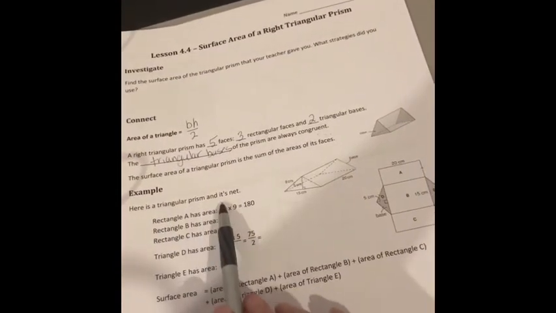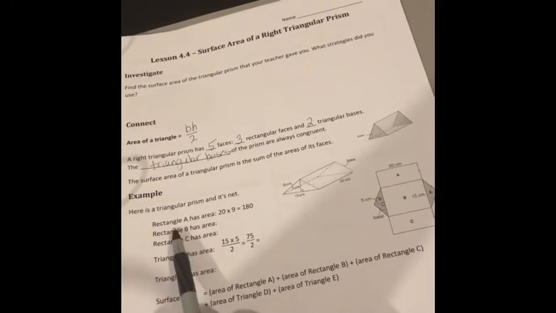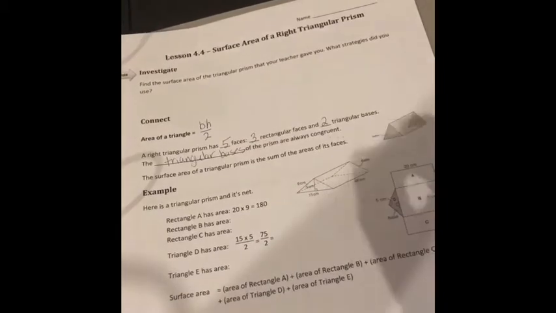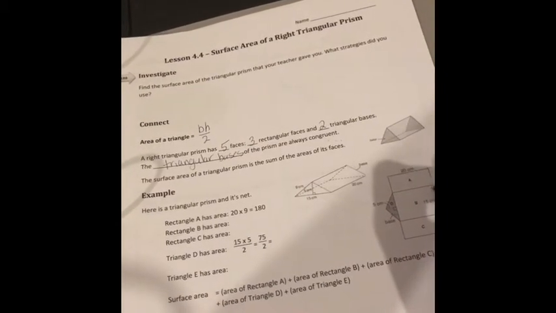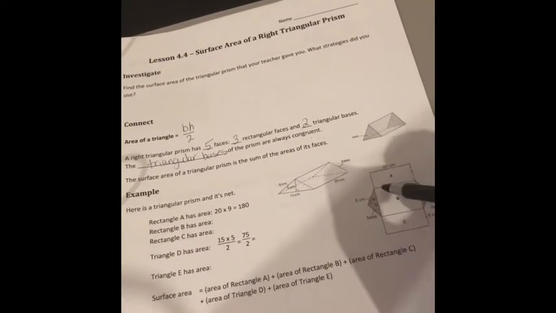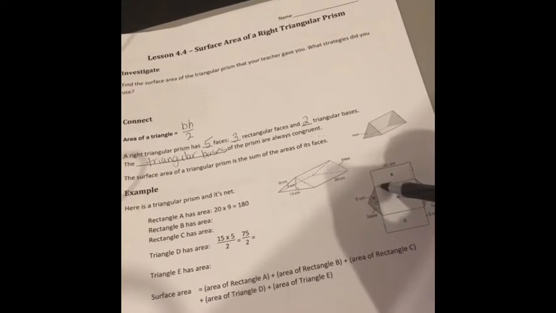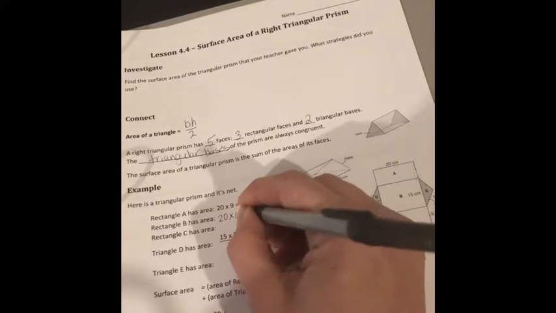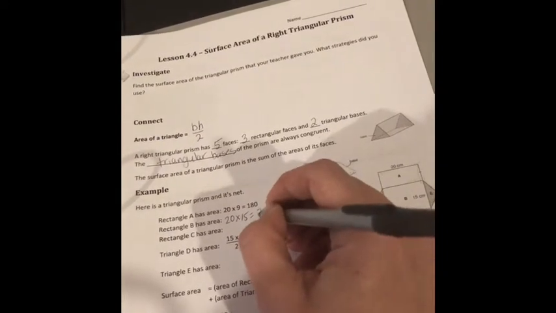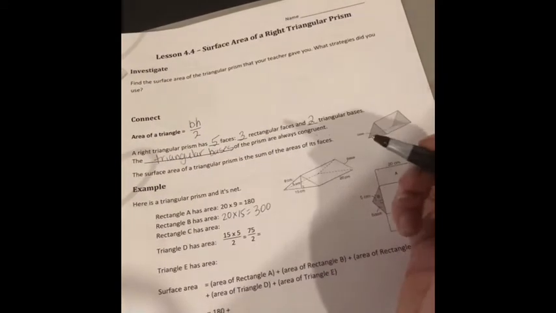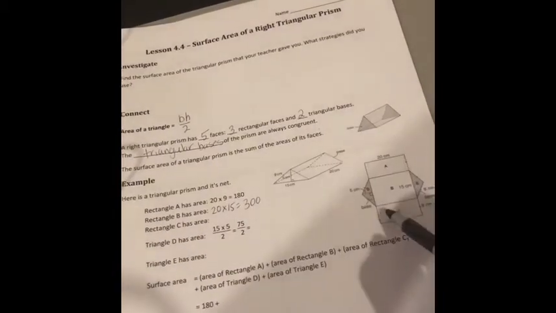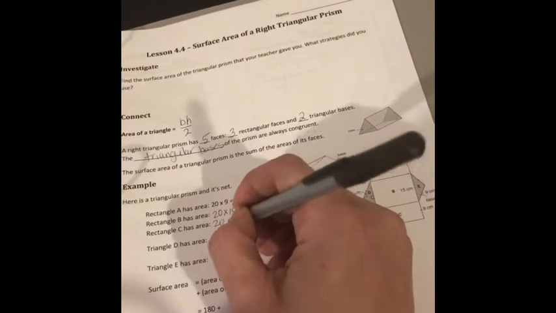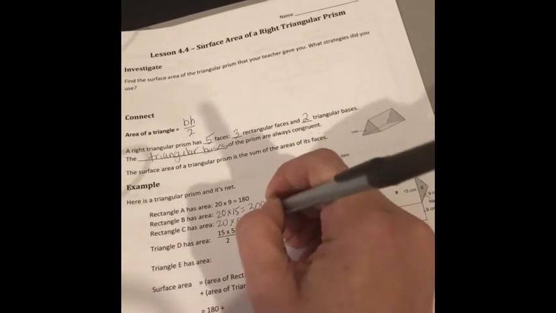Here's a triangular prism in its net. Rectangle A has an area 20 times 9. That's 20 times 9 there. Rectangle B has an area 20 times 15. 300. Rectangle C also is 20, but it's 20 times 9. It's 180.